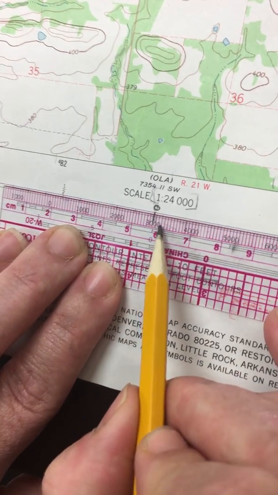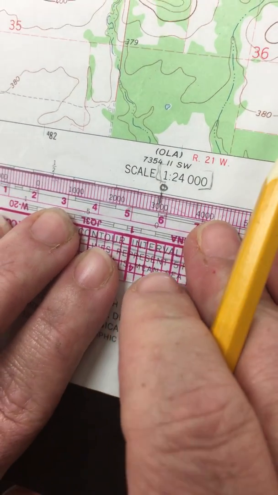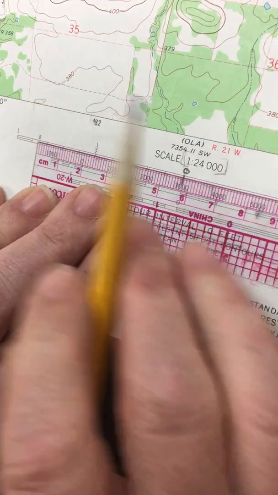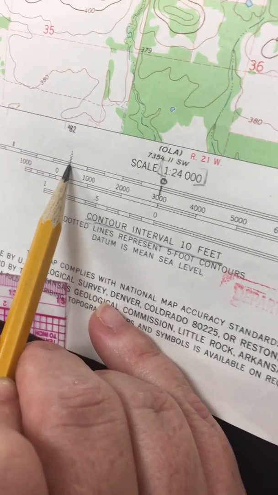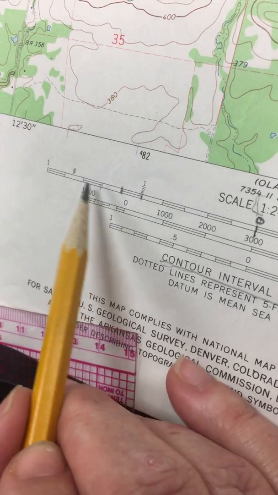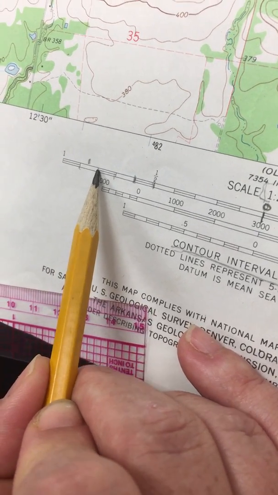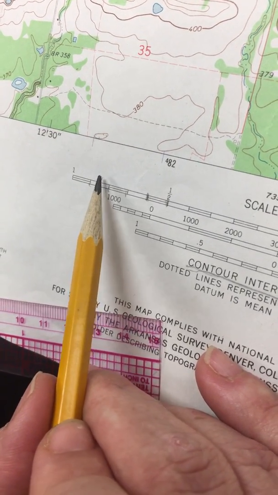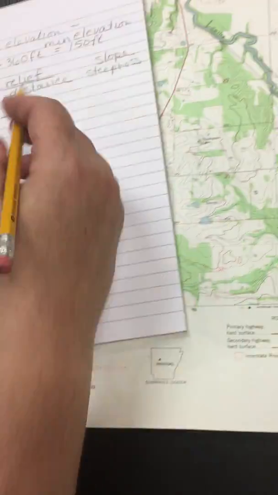Okay, do you see how I've done that? Oops, I'm over one too far. Now, I need to measure right here at the very end. This shows you that's half a mile. That's 6/10 of a mile, 7/10 of a mile, 8/10. We're not quite to 9/10. So we're probably about 0.85 miles. So that's what we're going to put down right here.